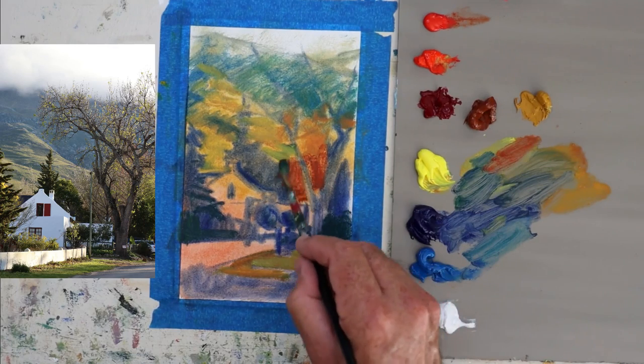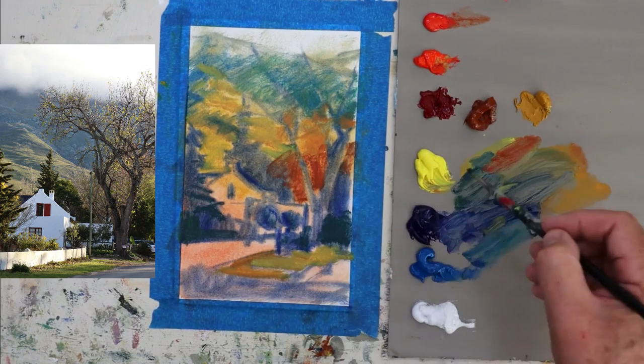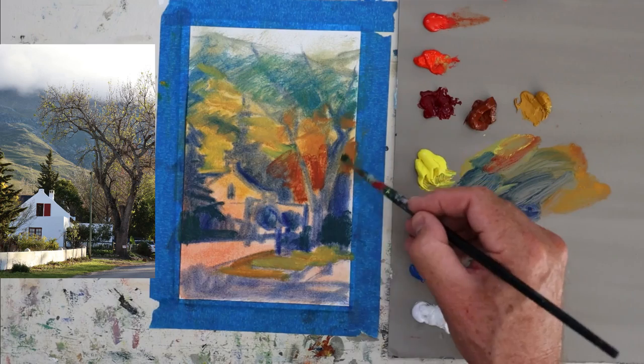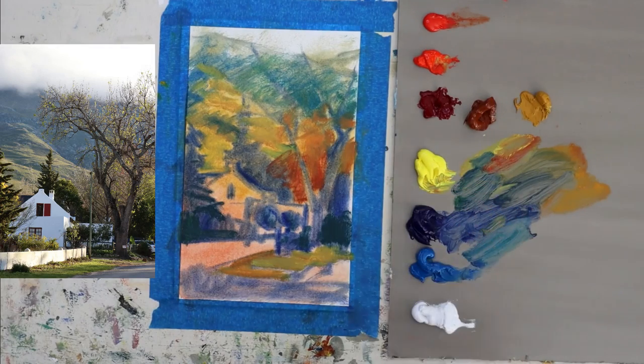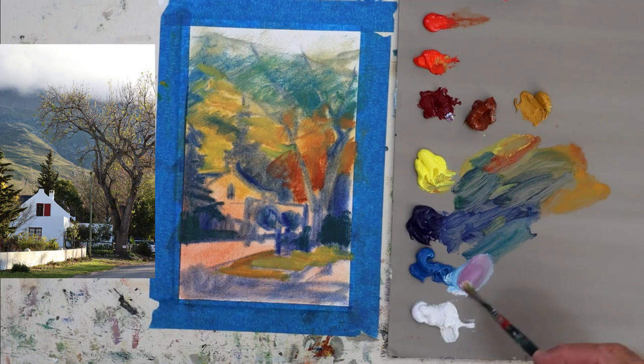This scene is, I'd say, in the early spring in our area. So there's still some autumn colors hanging around. I will just accentuate that with those reds.